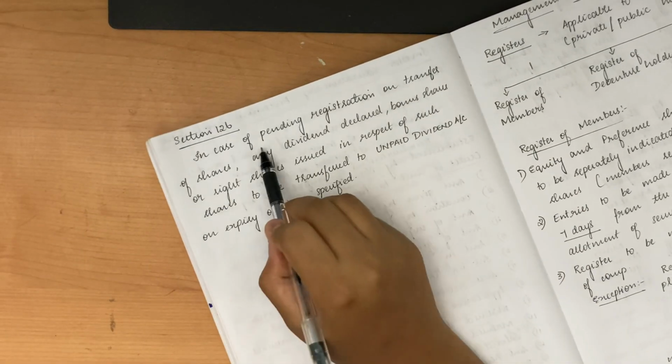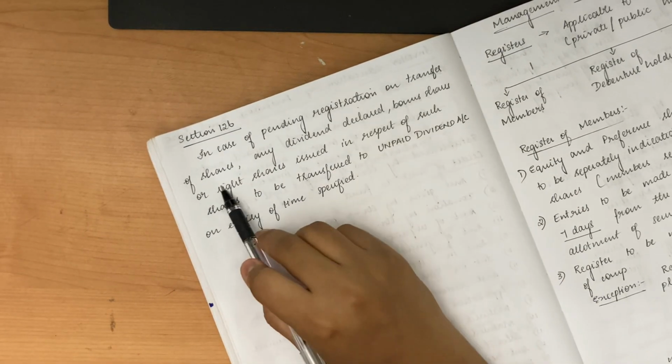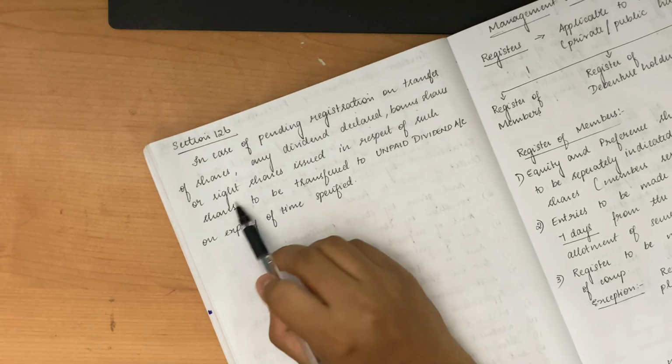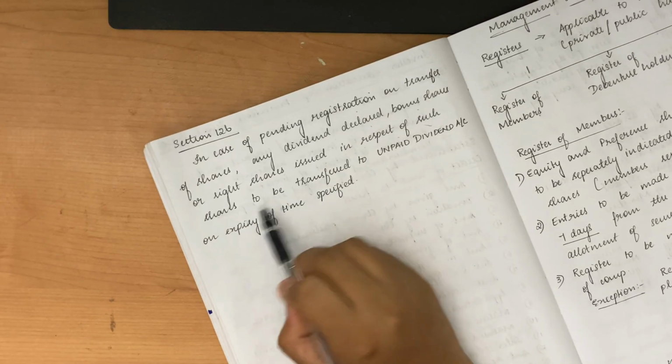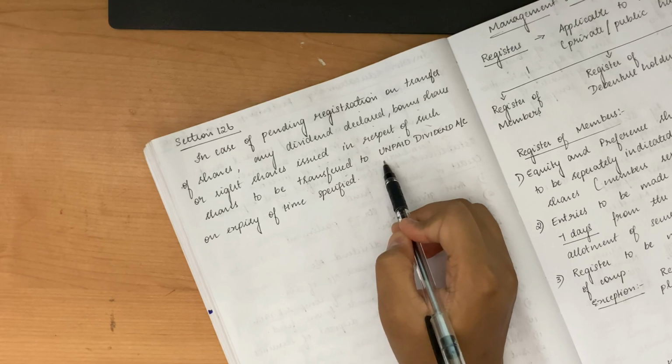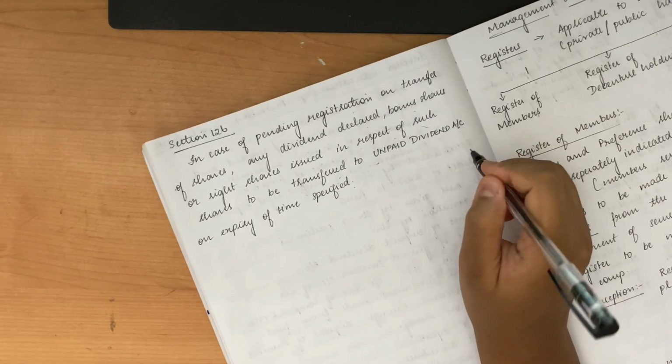Section 126. In case of pending registration or transfer of shares, any dividend declared, bonus share or right shares issued in respect of such shares to be transferred to unpaid dividend account on expiry of the time specified. That's it.